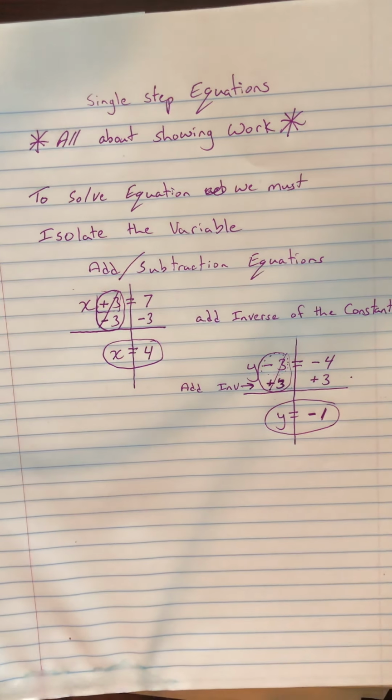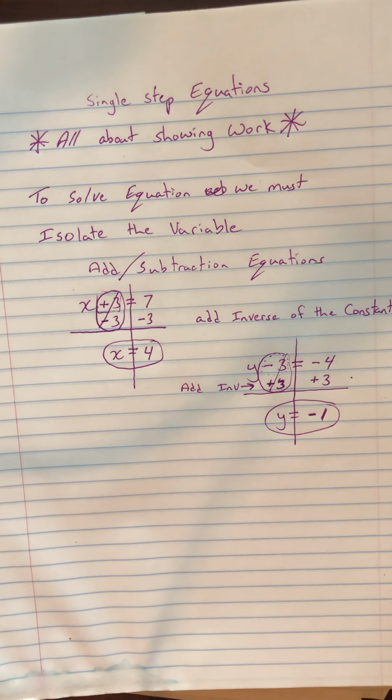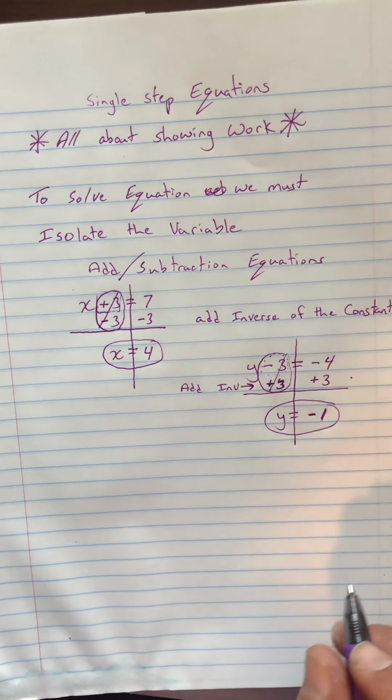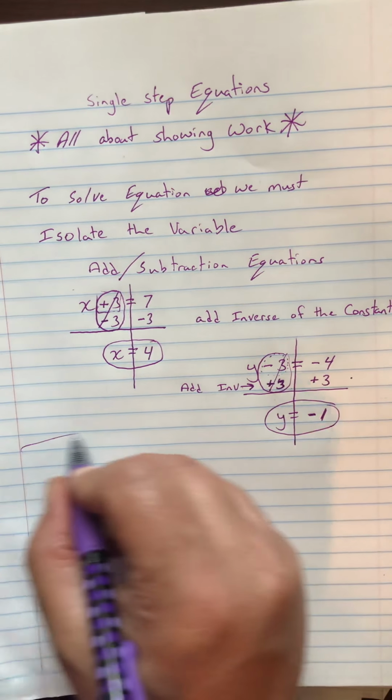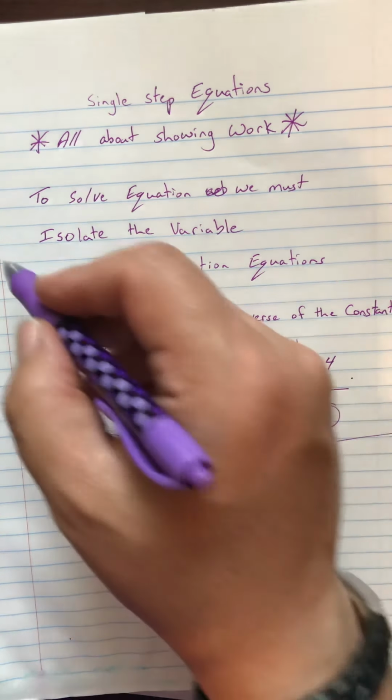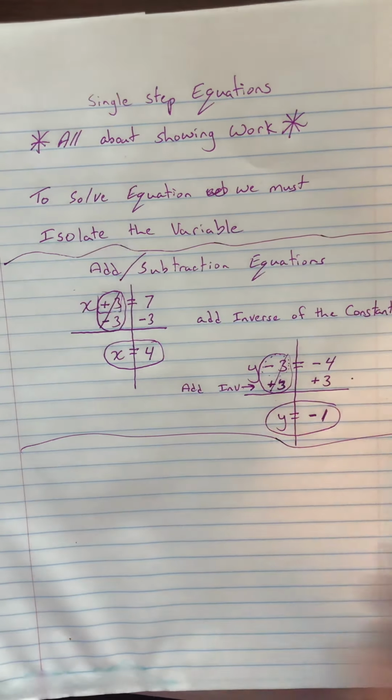Okay. For adding and subtracting, that's all you're doing. Later on, it'll become a little bit more complicated when we add some multiplication, distribution, combining like terms. It's going to slowly or relatively quickly build on itself over the next few weeks. Okay, so that was addition and subtraction.